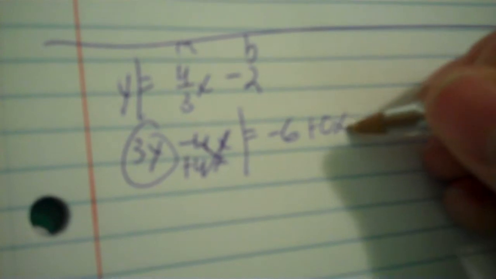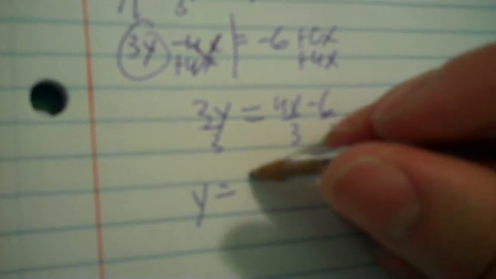I don't need to do the sign switch, so plus 4x, plus 0x. So 3y equals 4x minus 6, then divide by 3. 4 divided by 3 is a decimal, I don't want that. So 4/3 x minus 2, okay?